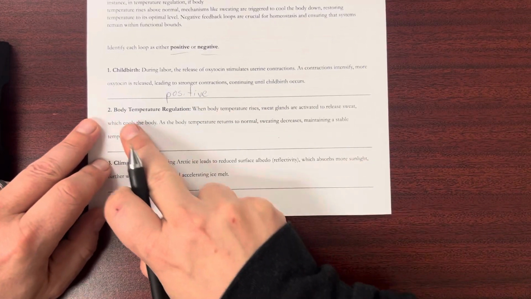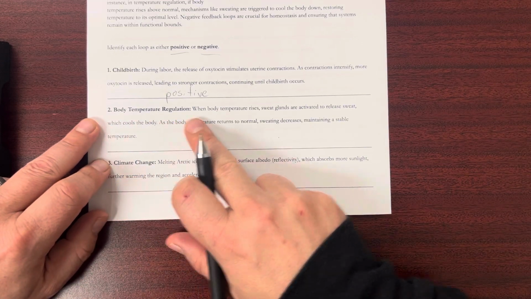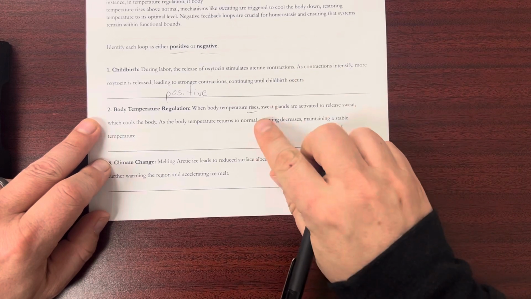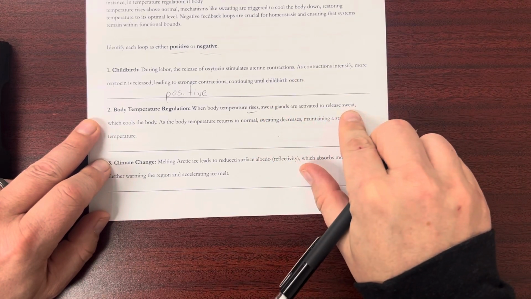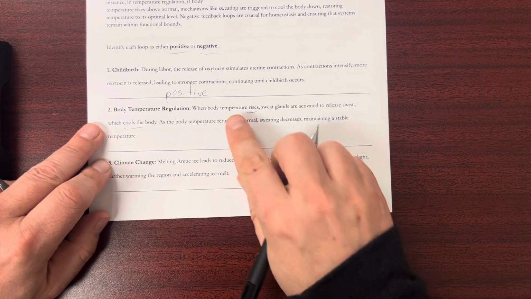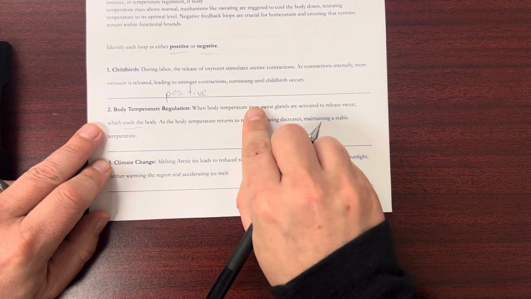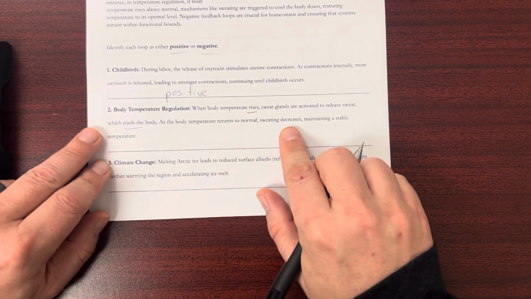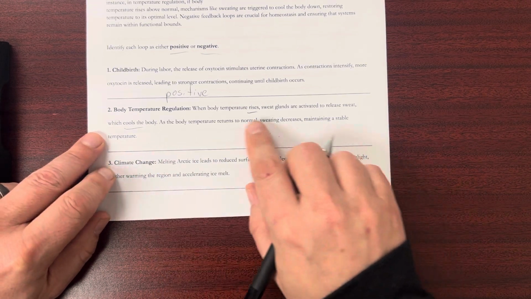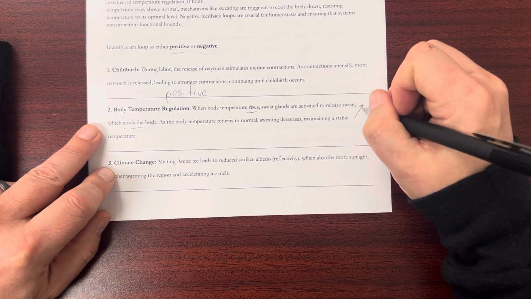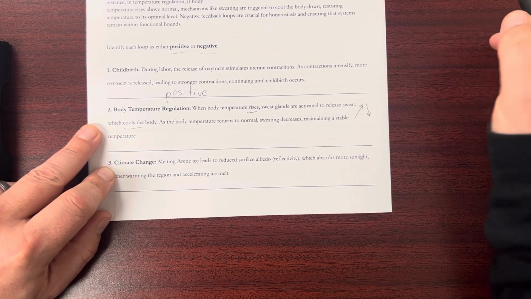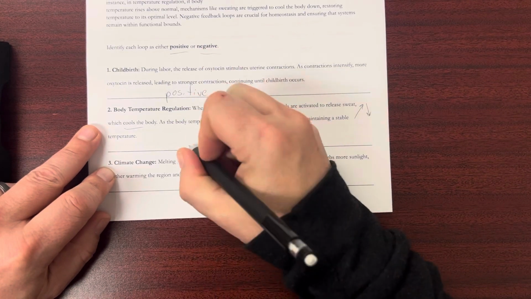Okay. Let's look at number 2, body temperature regulation. When the body temperature rises, so we see rises, sweat glands are activated to release sweat, which cools the body. That's the opposite of what we had here. As the body temperature returns to normal, sweating decreases, maintaining a stable temperature. So we saw something first that went up, and then the process did something to bring it back down. That is a negative feedback loop.